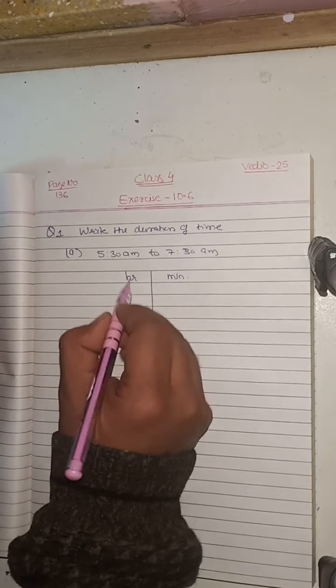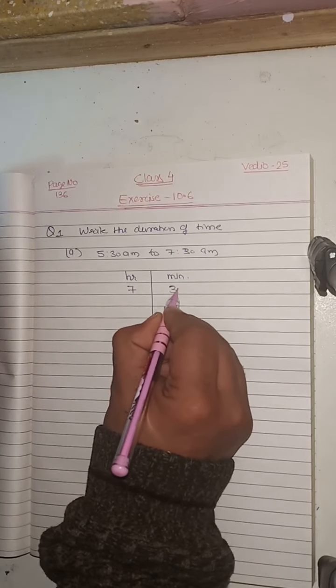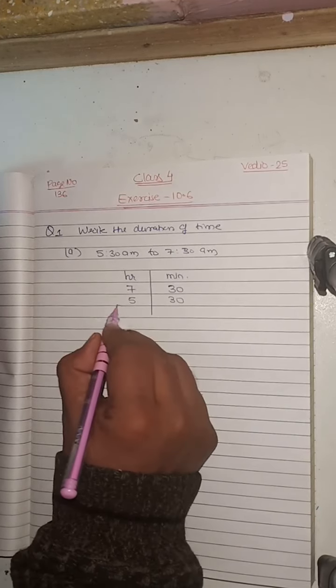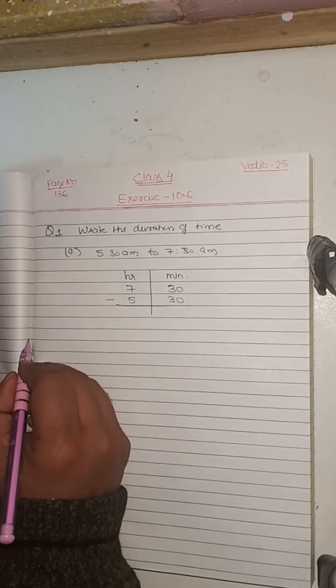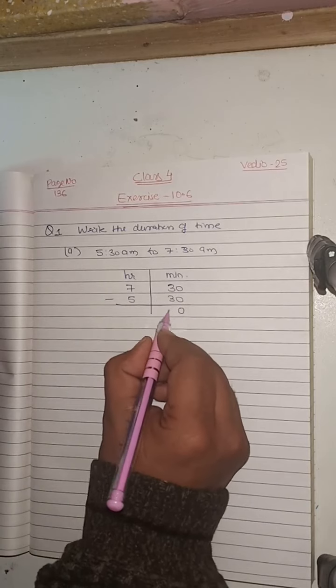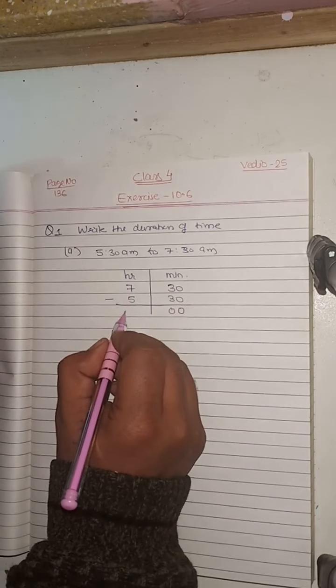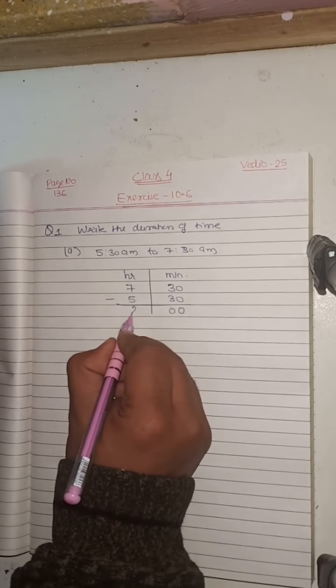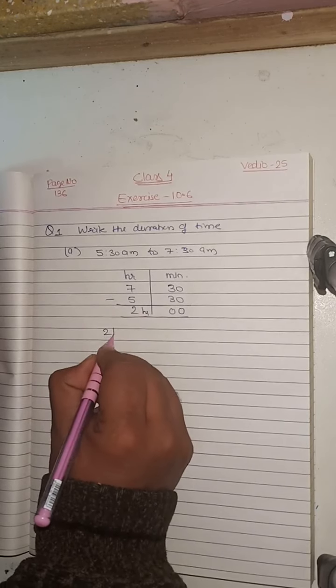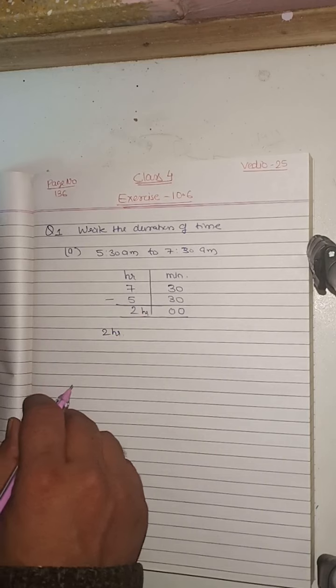What is our maximum value? It is 7 and 30. Here is another, 5 and 30. Now we need to do the subtraction. Okay, so 0 में से 0 subtract करेंगे 0, 3 out of 3 it will be 0, 7 out of 5 we will get 2. So our answer here is 2 hours. We have studied for 2 hours.